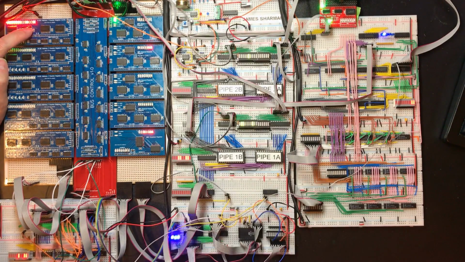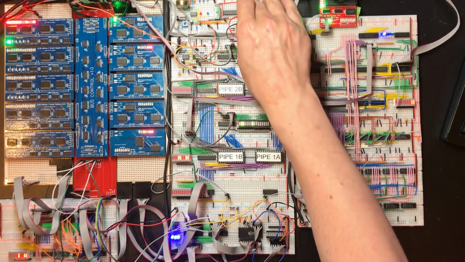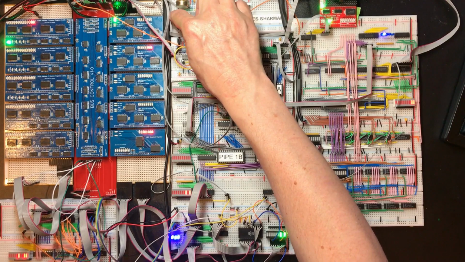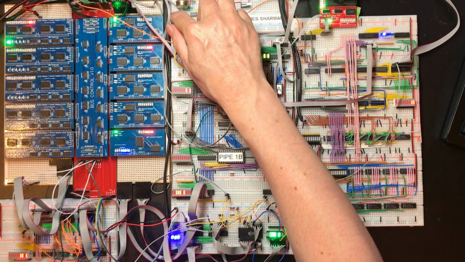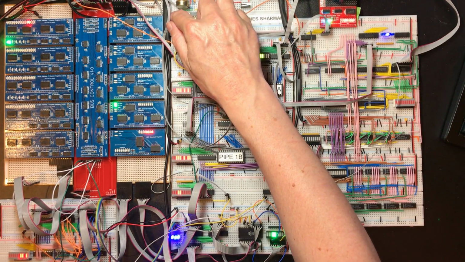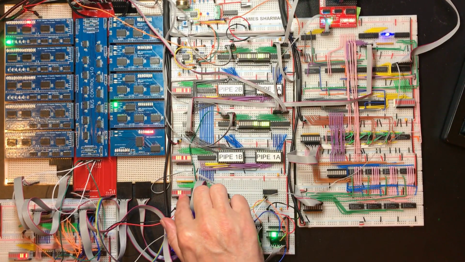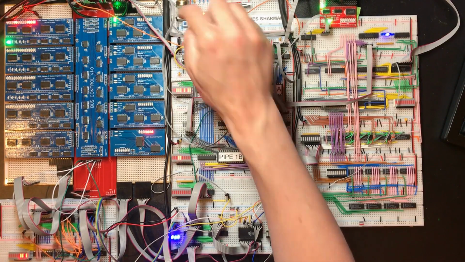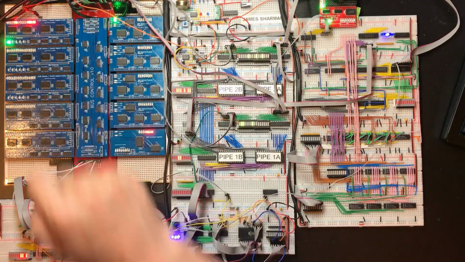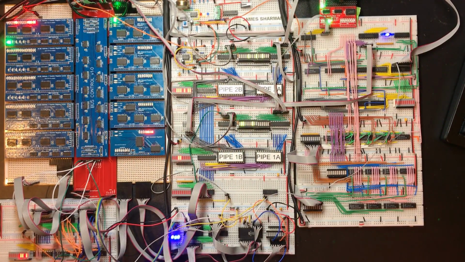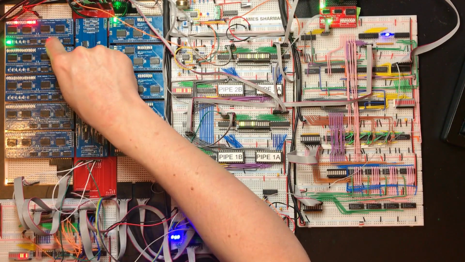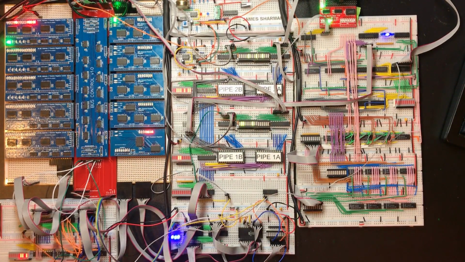When I release it, it drops by 2 instead of incrementing by 1. So here's the jump TX forward. And there the increment didn't happen at all. So it looks like these counters don't like a load and an increment at the same time.